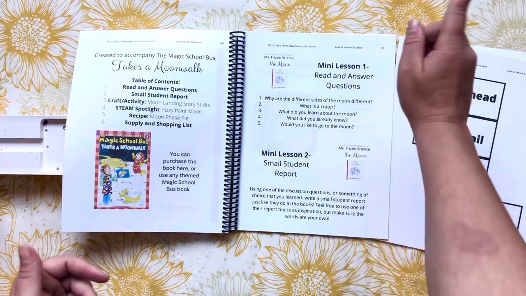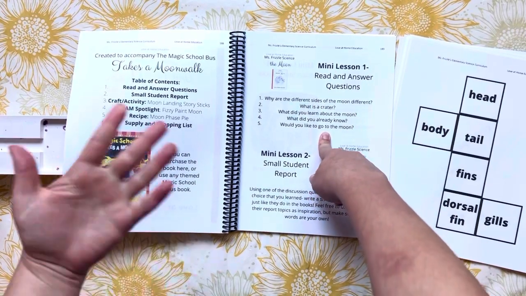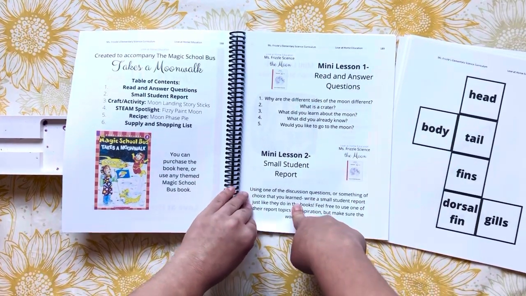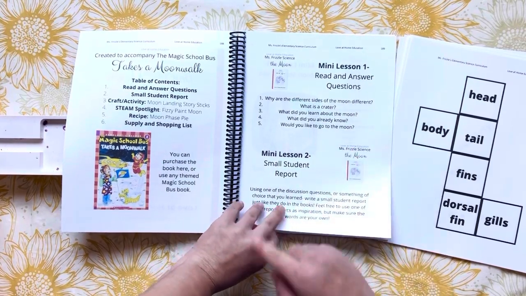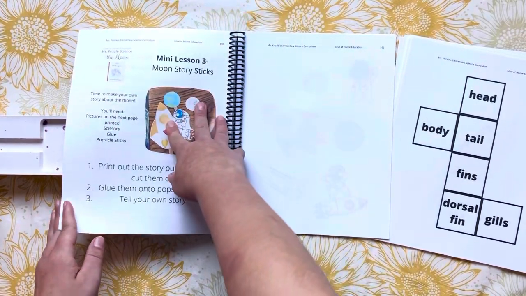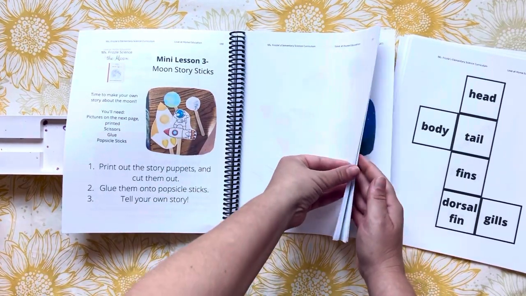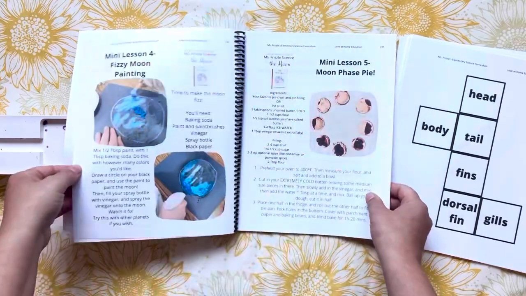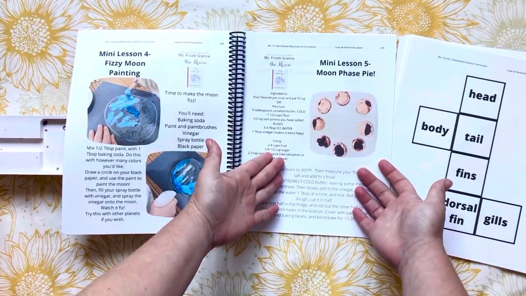each of the lessons. So Monday, we're going to maybe read this book, answer the questions, do a little oral narration. Tuesday, we're going to read or watch another show and do the small student report. Wednesday, we're going to read or watch another show and do the moon story sticks. Thursday, we're going to read or watch another show, do this one. Friday, we'll end with this one, reading and watching another show.